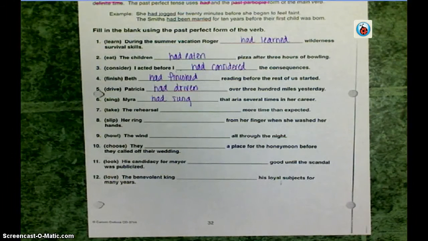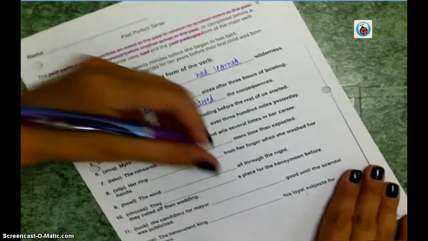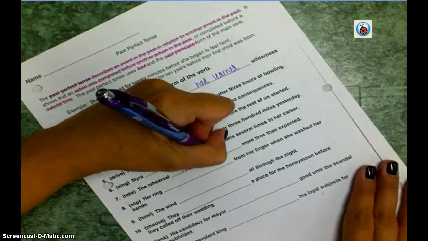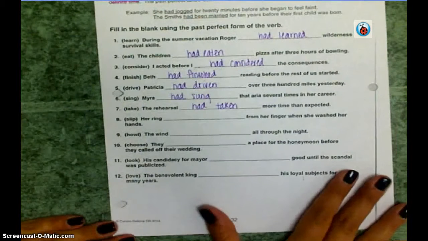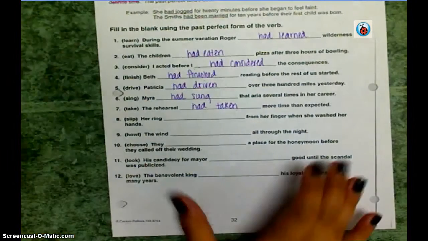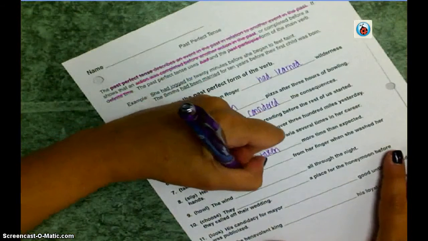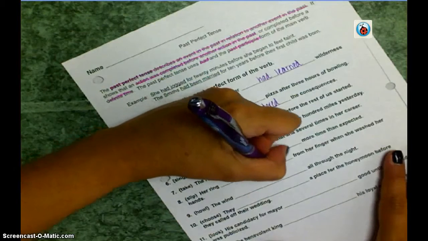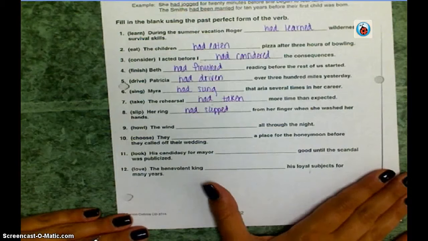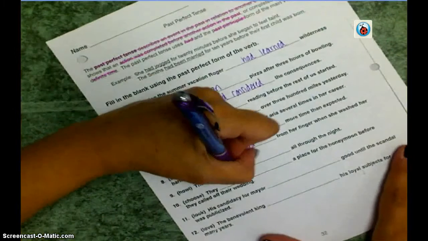Okay, so you're going to do 7 through 12 on your own. Number 7, the rehearsal blank more time than expected. Irregular. It's not taked, right? Had taken. Number 8, her ring blank from her finger when she washed her hands. Had slipped. Number 9, sorry, whoops. The wind blank all through the night. Had howled.